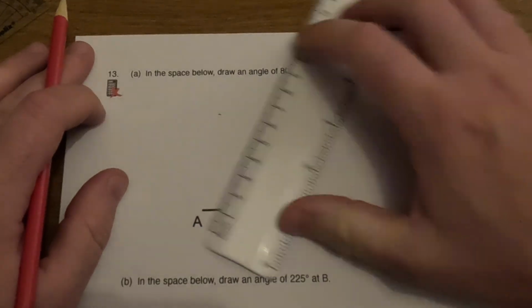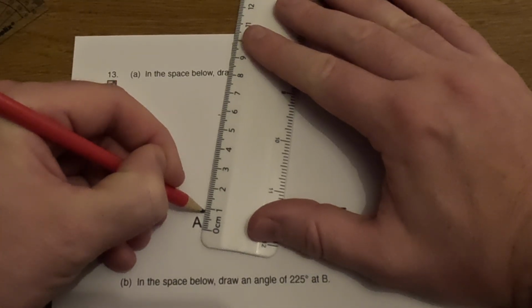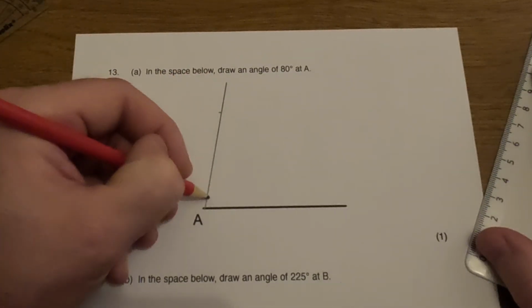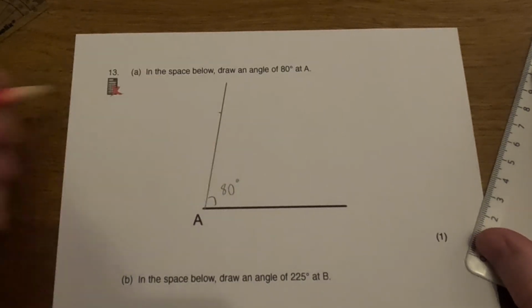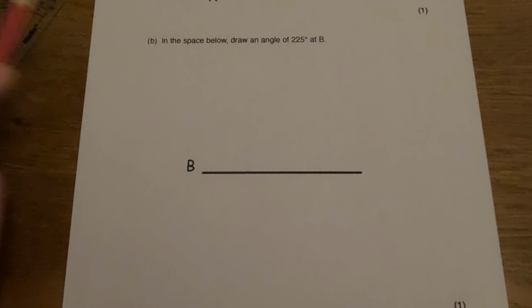So now we're going to get our ruler and we're going to draw a line from A passing through that little dash that we drew. So we're just going to draw it like so. And that's it. So that's an 80-degree angle. And that's that question done. That's question 13A. Okay, let's have a look at question 13B.